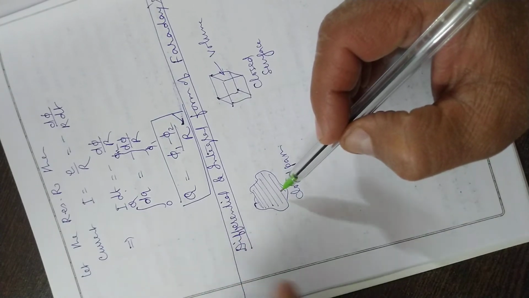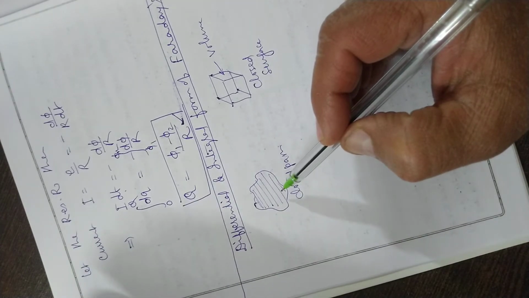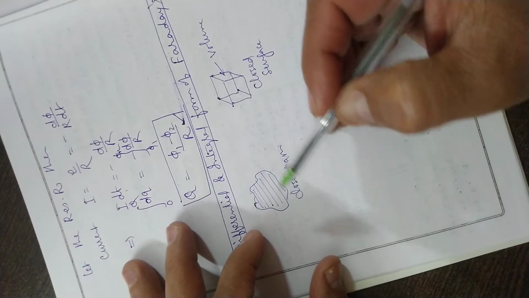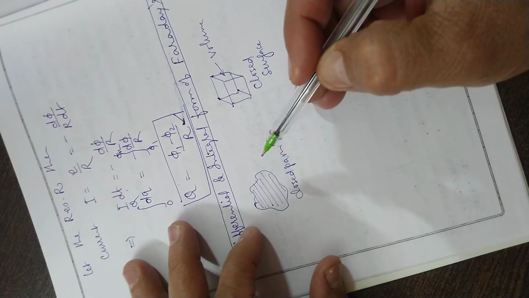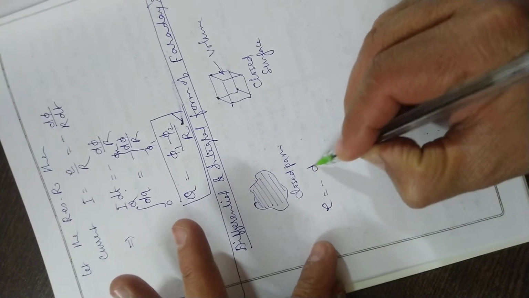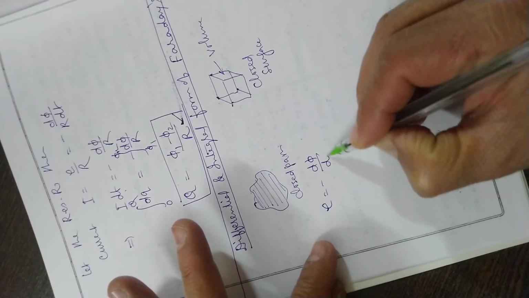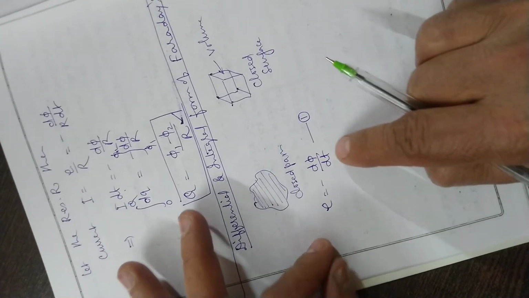When I defined the change in flux in the very beginning of this chapter, I talked of a closed path. So Faraday's law was E equals minus d phi by dt. There is no need for any sort of argument now. You know it: rate of change of flux.